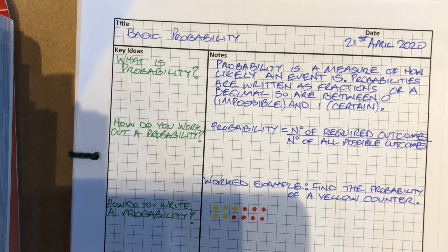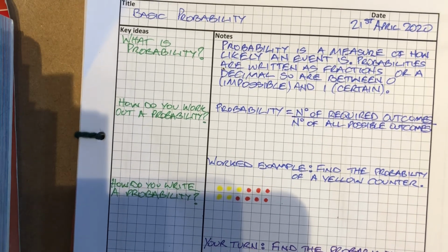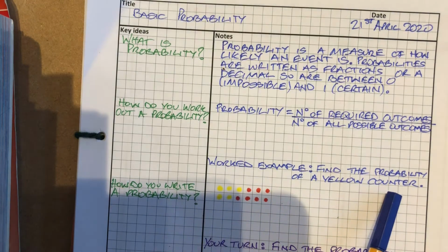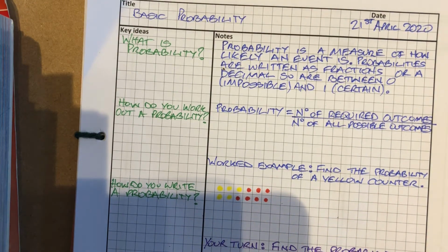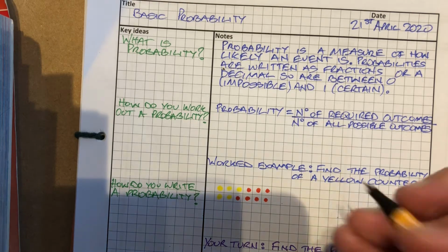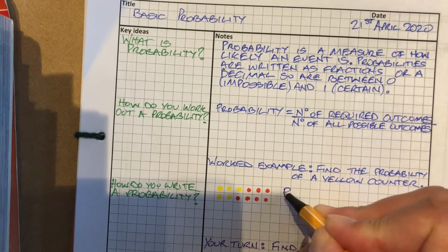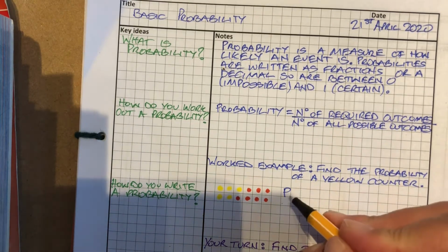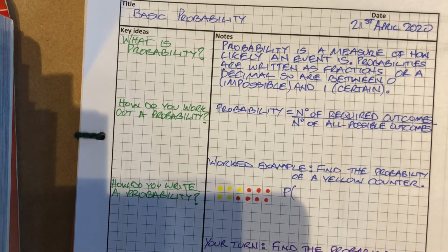All right, let's see an example which will help us to make sense of that. Quite a straightforward one. Worked example, find the probability of a yellow counter. And also here I'm asking myself, how do I write down a probability? Well, the notation that we use in maths is to use a P for probability and then in brackets describe the event. So what is the event?